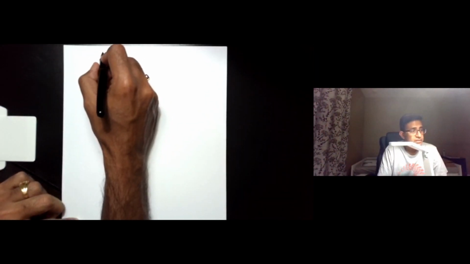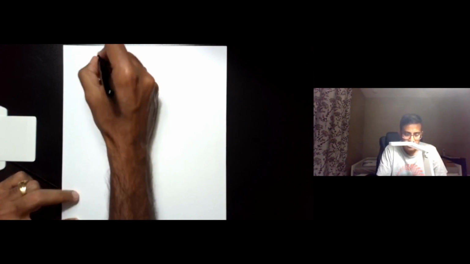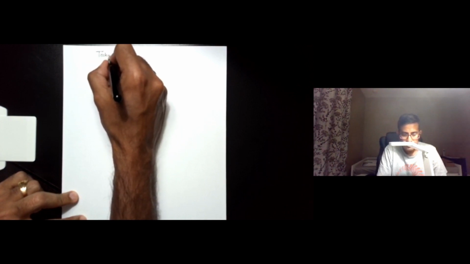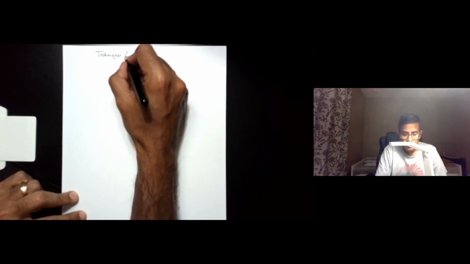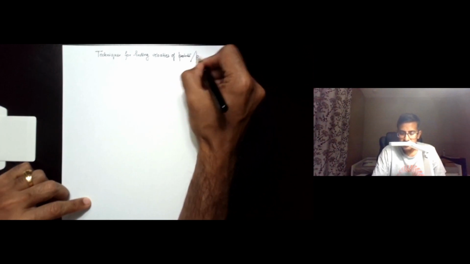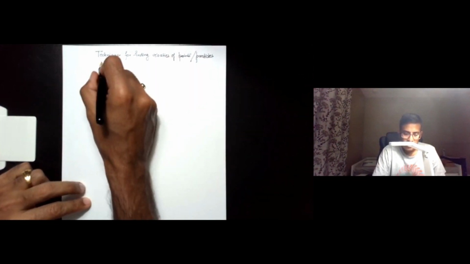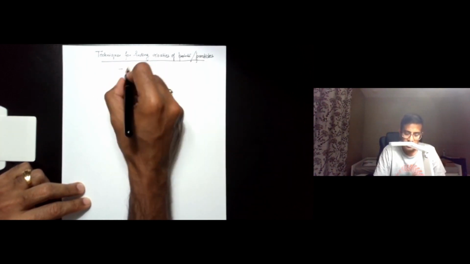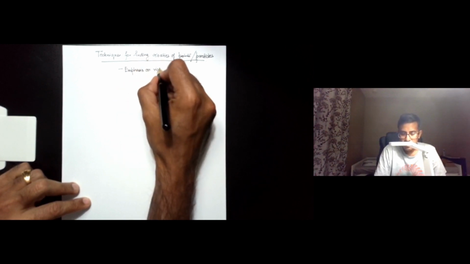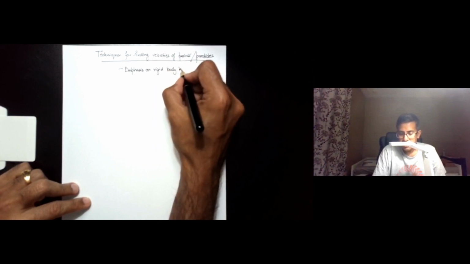So let us just specify our objective. Our objective is to show techniques for finding velocities of points or particles, and our emphasis is on rigid body kinematics.